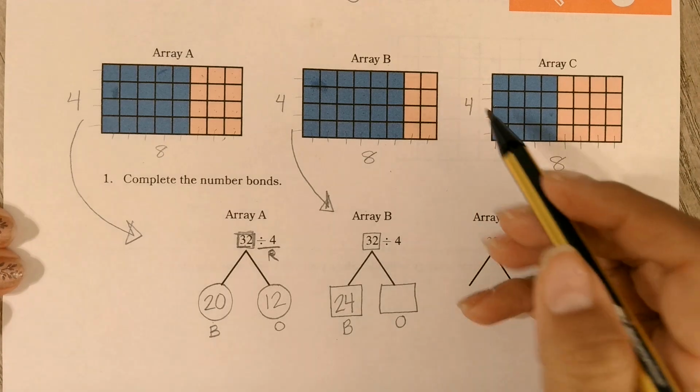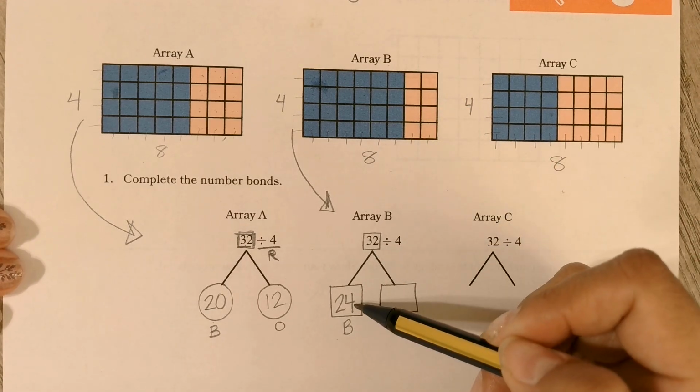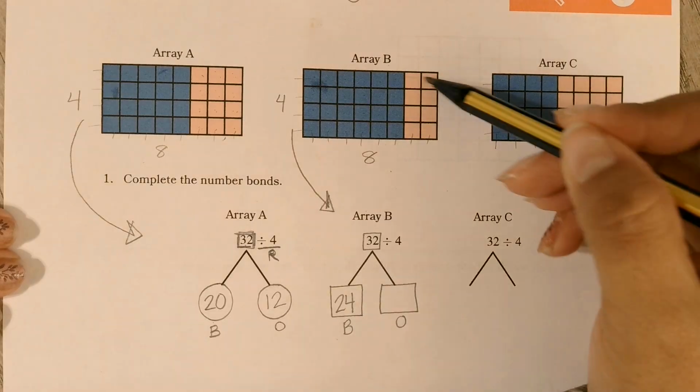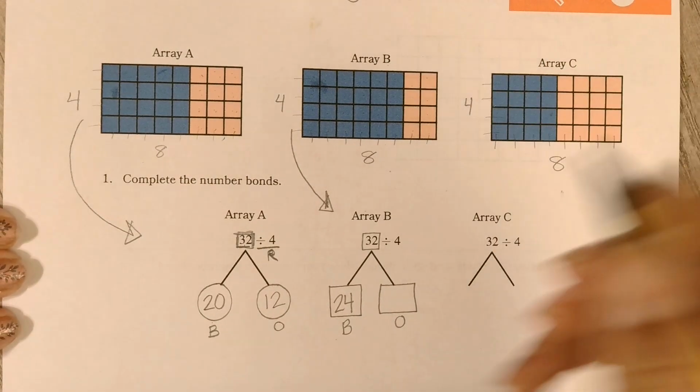Now, I could count my orange boxes, or I could just do 32 minus 24. Regardless, it still equals 8 because there are 8 orange boxes.